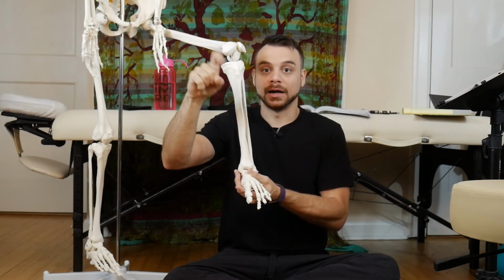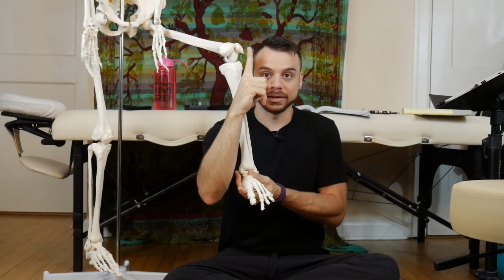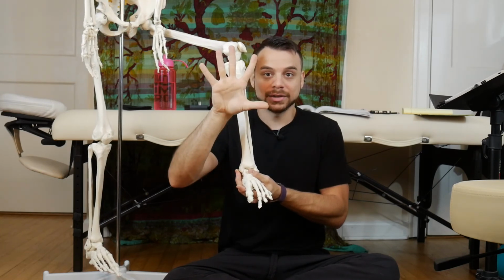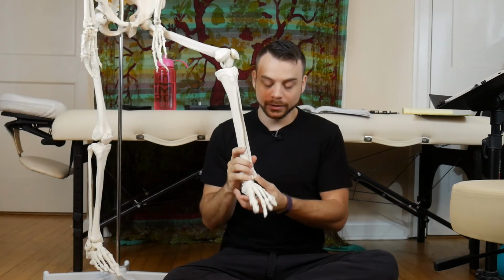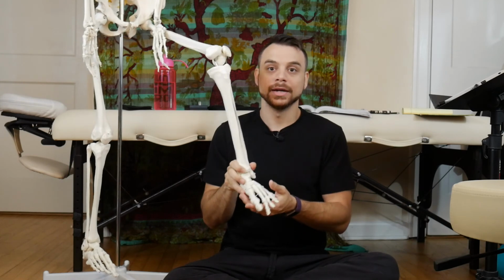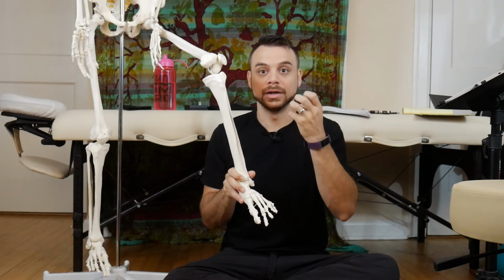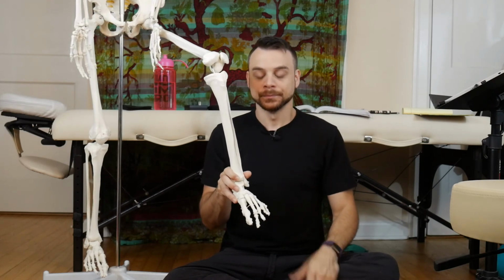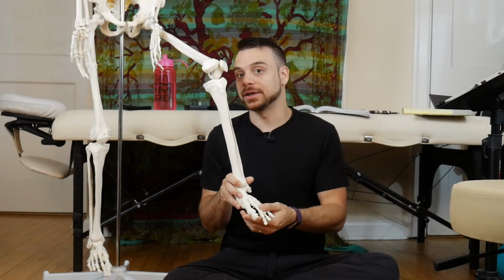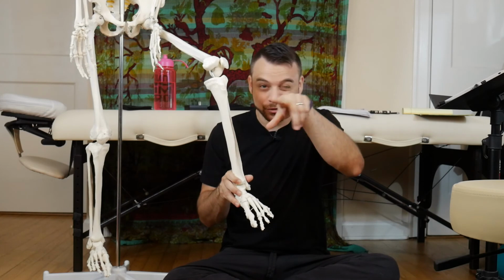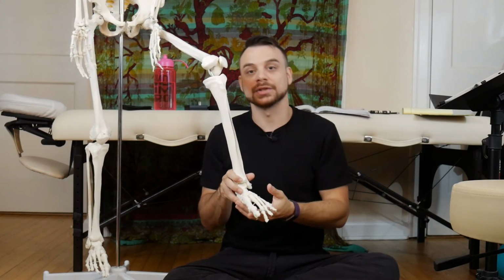We can do flexion, extension, abduction, and adduction. All of those movements can occur at the big knuckle joint of the toes. And then of course, if you really concentrate, you can make that little circular circumduction motion.